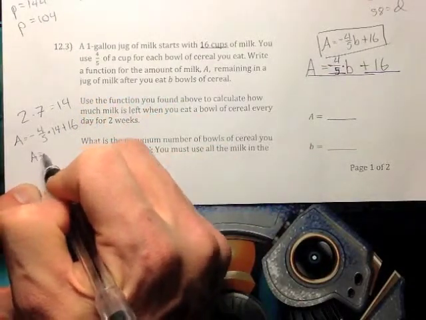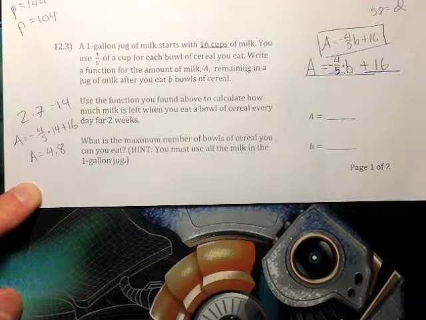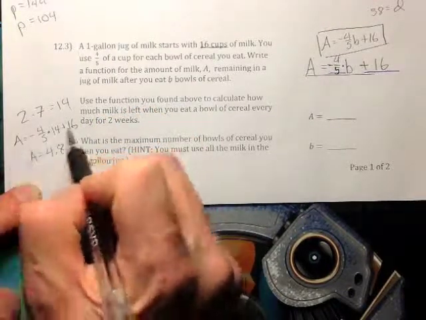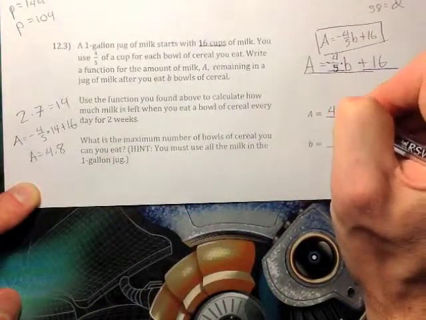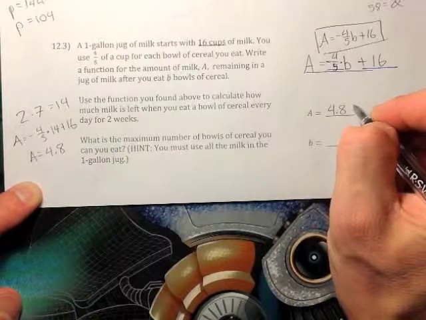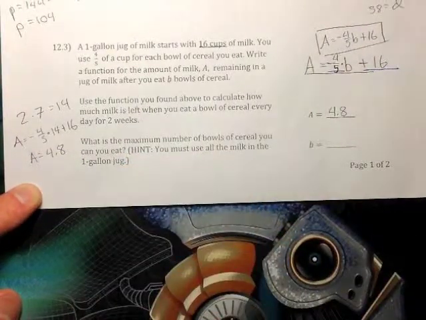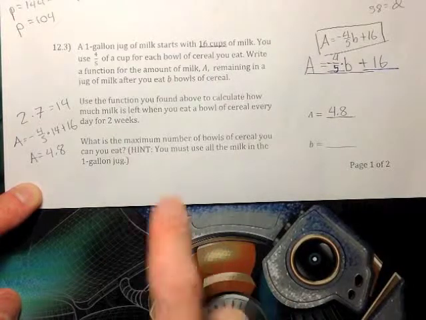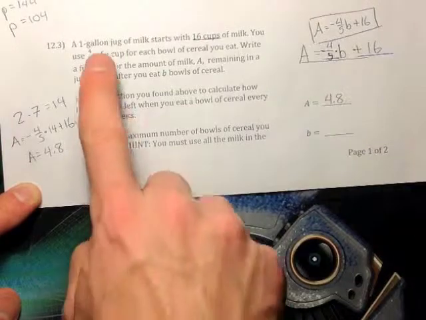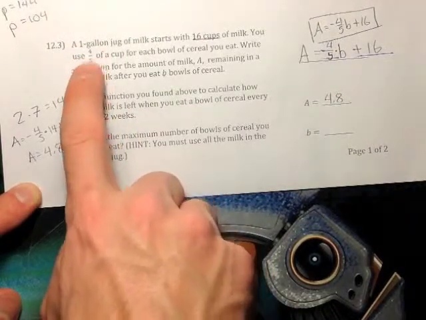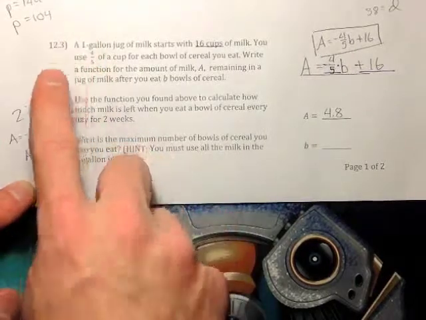And that turns out to equal 4.8. I think so. You can check my math on that. Just calculate that. So the amount of milk remaining is 4.8 cups if I eat a bowl of cereal every day for 2 weeks. Actually, now that I think about it, I don't think a gallon of milk would last 2 weeks. So that means that you probably use milk more frequently. You use more than 4/5 a cup for each bowl. Or you use the milk for something else.